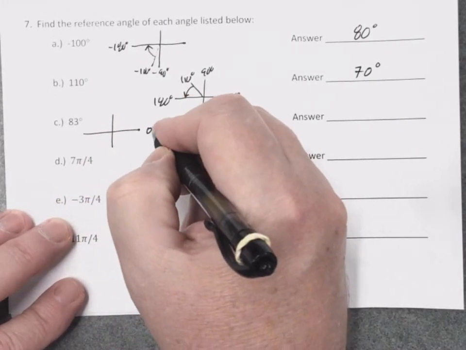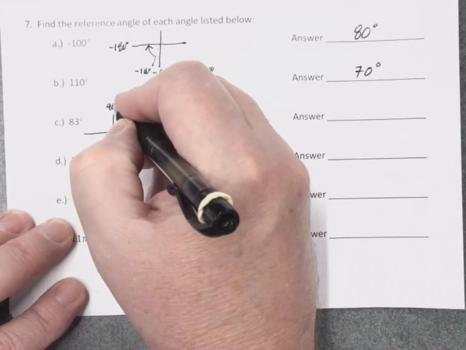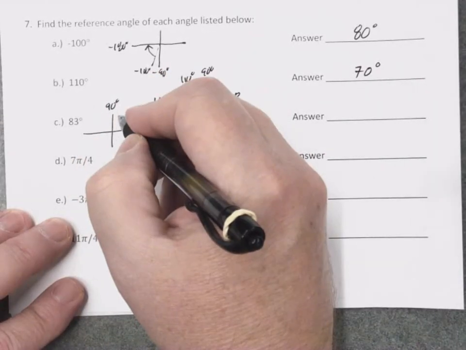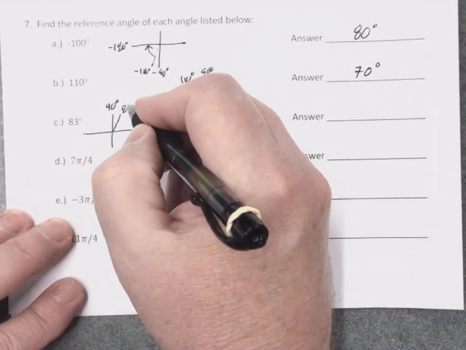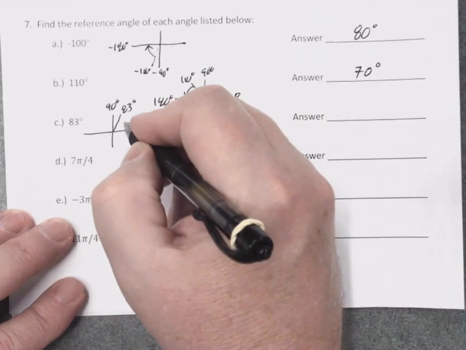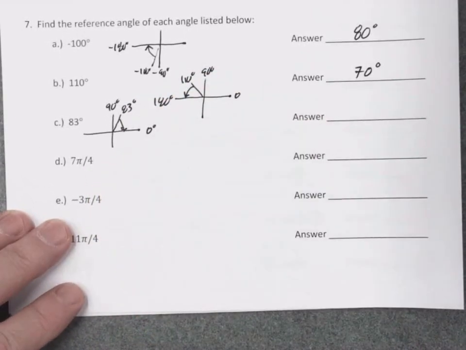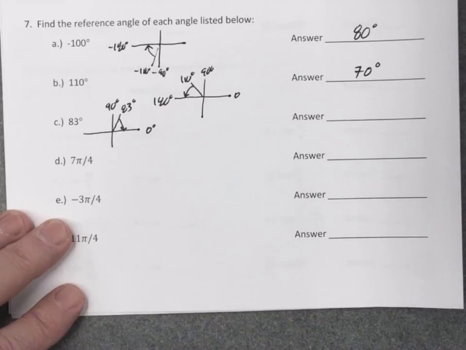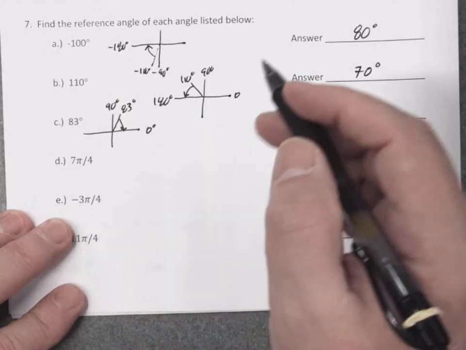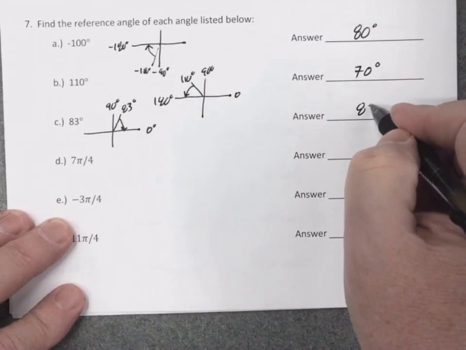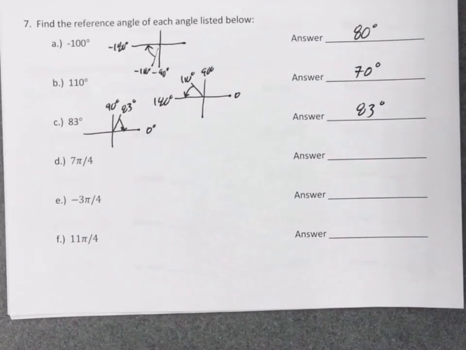83 degrees. Well, I know 90's here. So 83 is probably right here. This is going to be my reference angle. Once again, reference angle is the smallest angle back to the x-axis. 83 degrees.